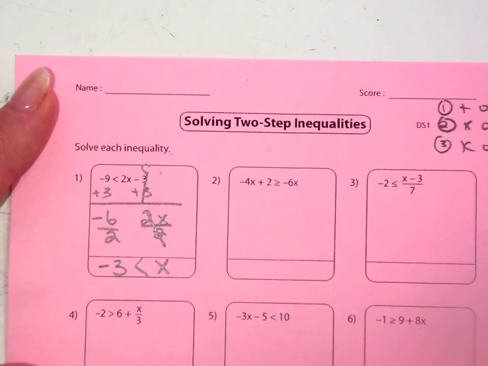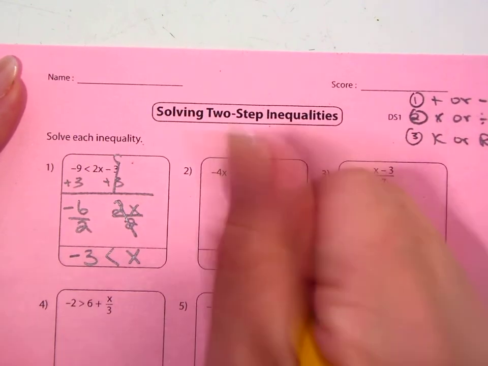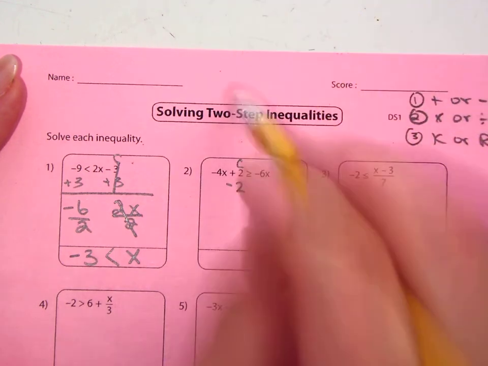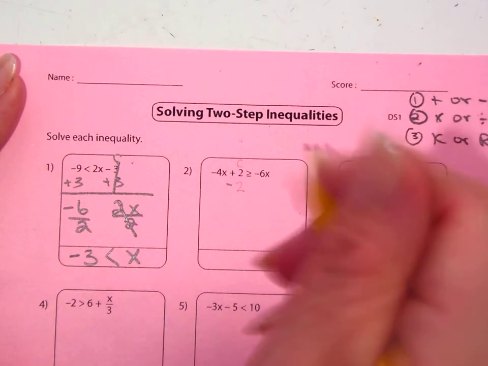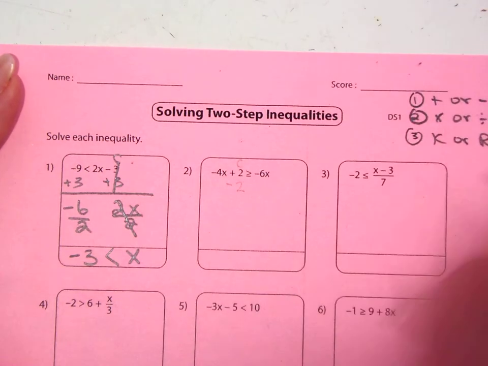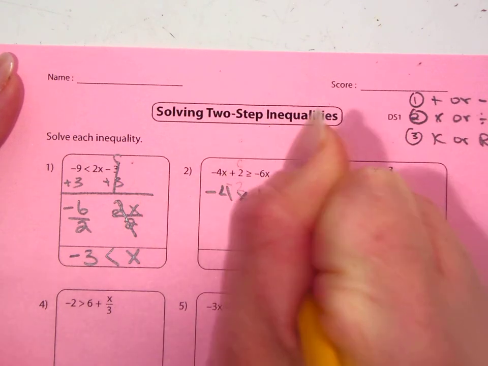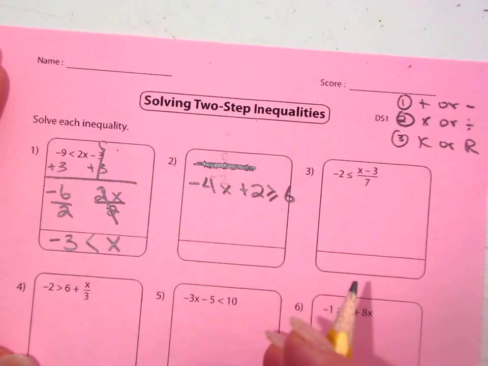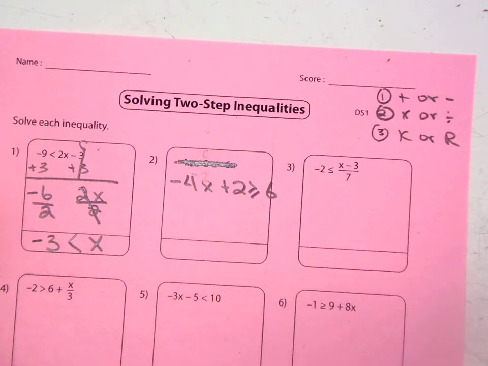Number 2. Who's your constant? Positive 2. Positive 2 becomes a negative 2. What I do to one side? Oh, no, you guys. This one has 2 variables. Alright. Okay, so number 2, change it. Rewrite it. Negative 4x plus 2 greater than or equal to 6. Rewrite number 2, negative 6 and positive 6. Change that problem, please.